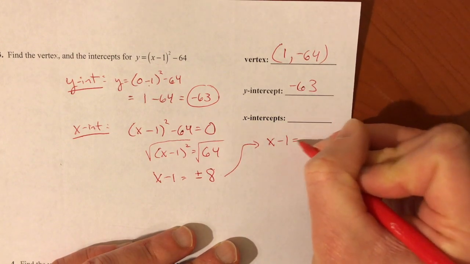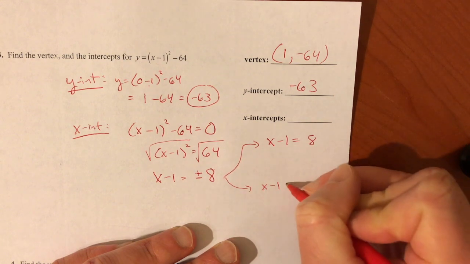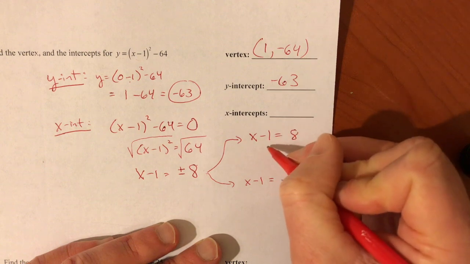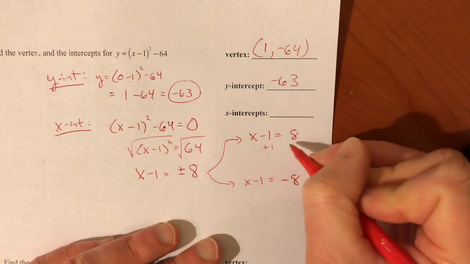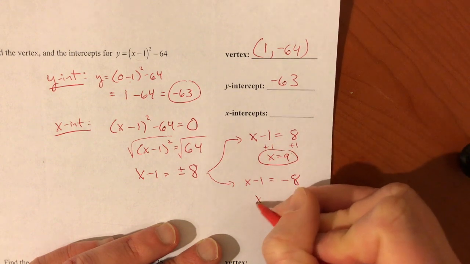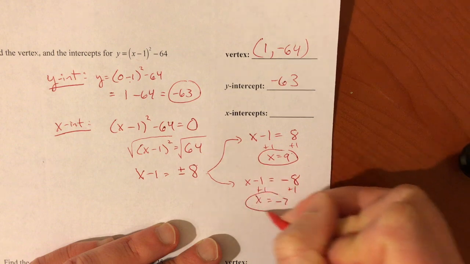It means x minus 1 either equals 8, or x minus 1 is equal to negative 8, kind of like when we solved absolute value equations. So this one, it's very easy to solve. You get either x equals 9, or this one, when you add 1, you get x equals negative 7.